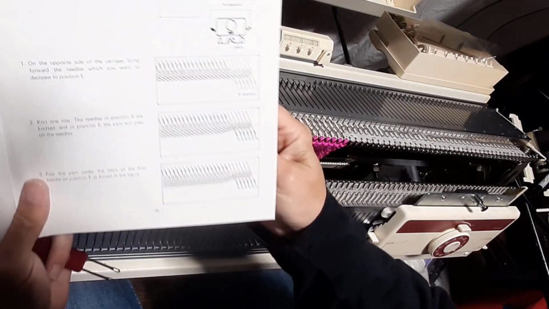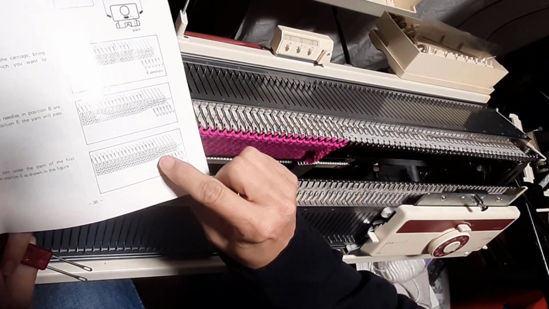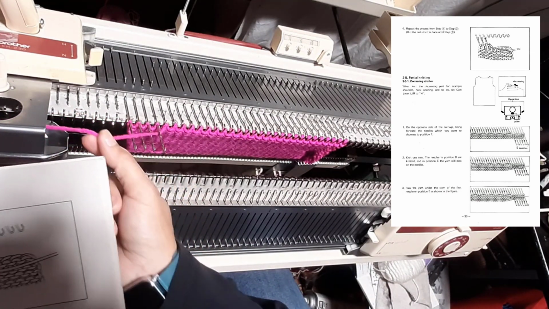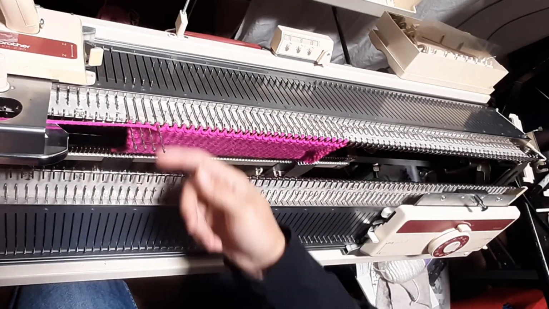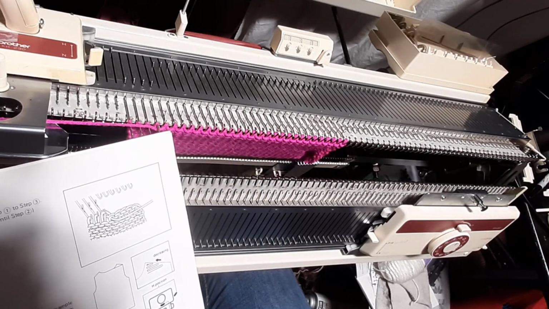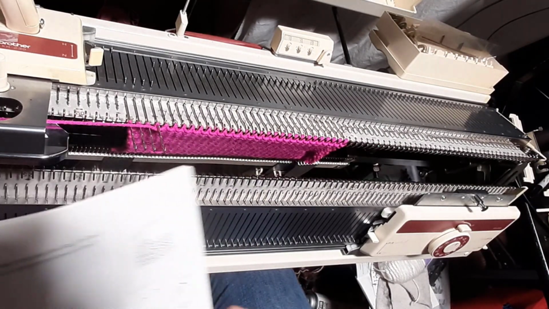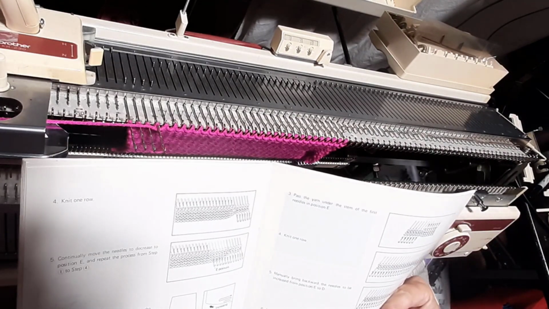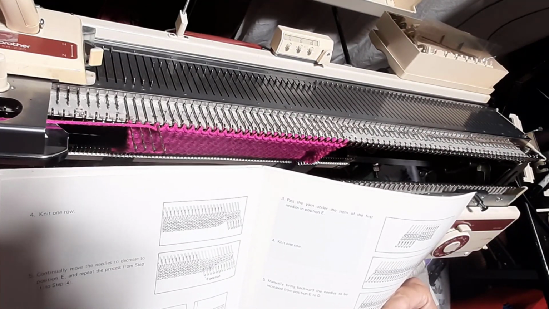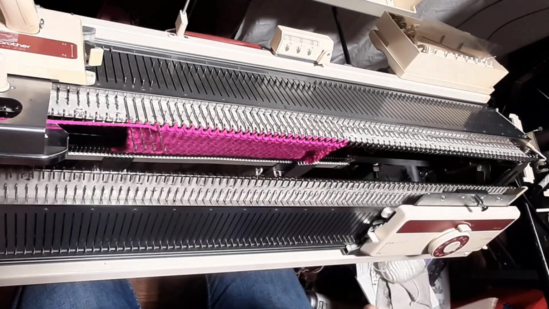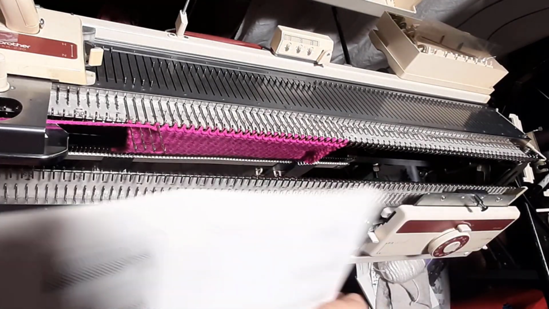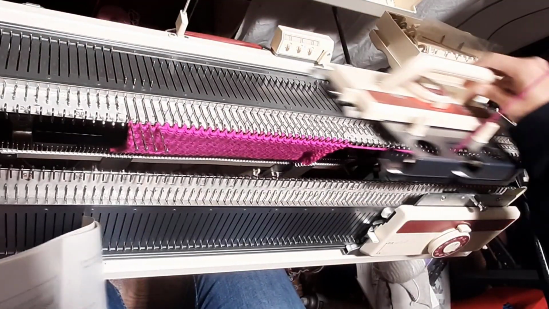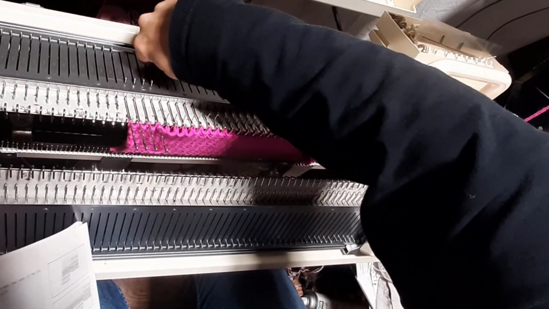So this shows that we need to go under the last stitch. Okay, so we're under that last stitch. And now we will knit across again. Bring out more.